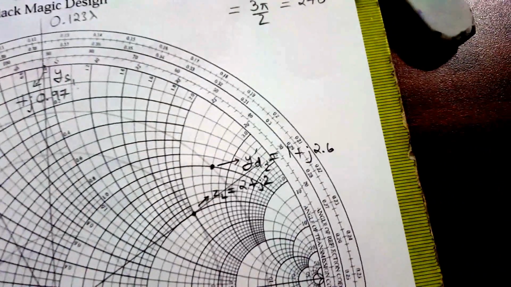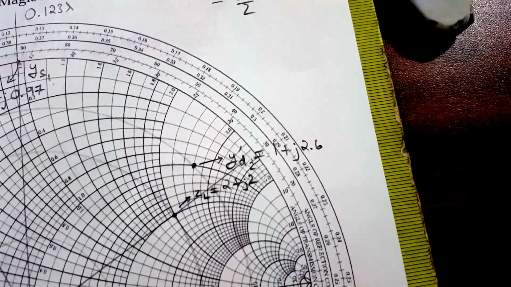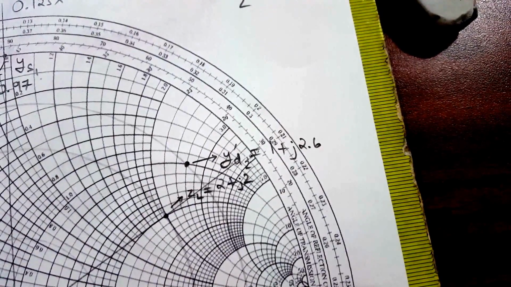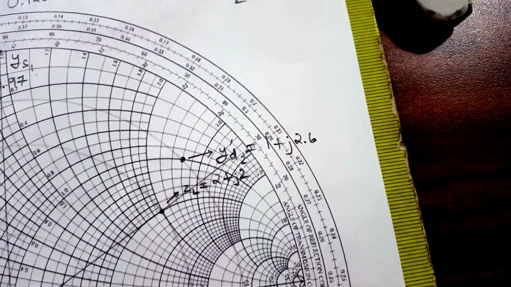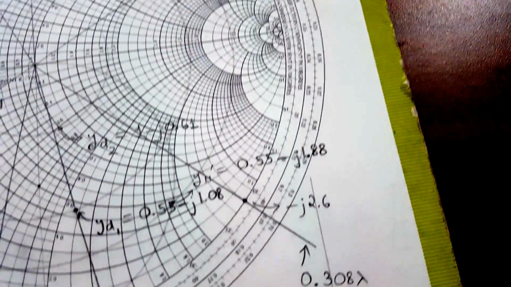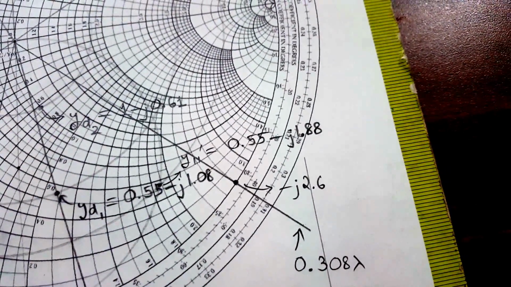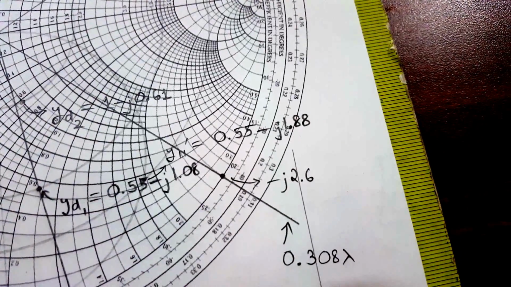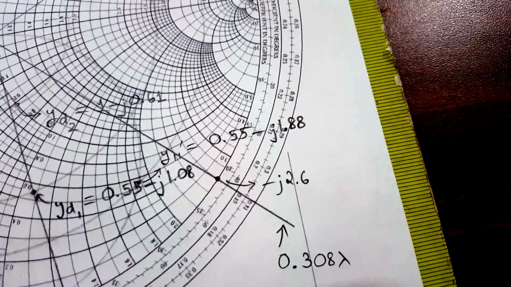Similarly, for YD2 dash, the imaginary value is plus J 2.6. We take its conjugate, that is minus J 2.6, and plot it on the Smith chart and obtain its value in terms of lambda, which is 0.308 lambda.